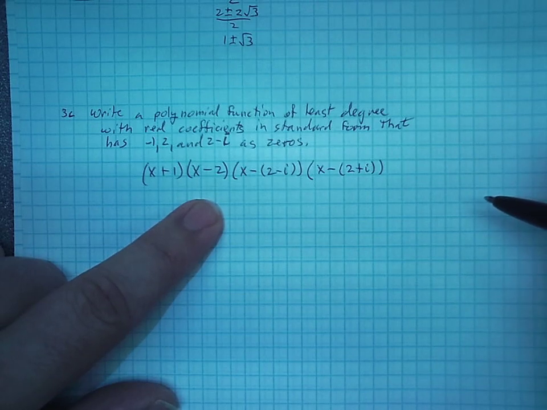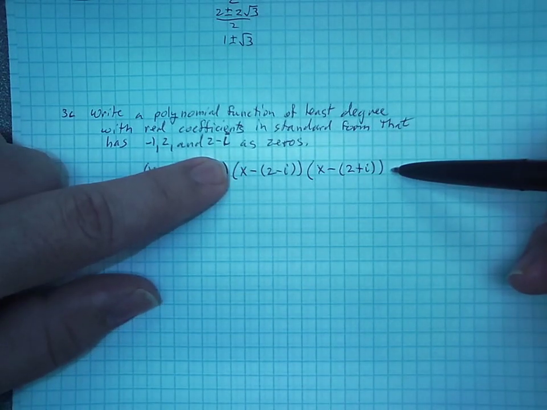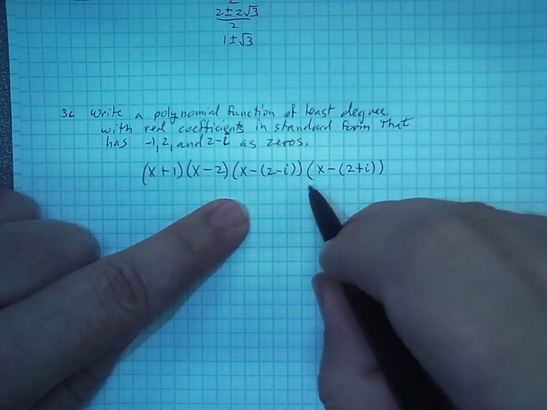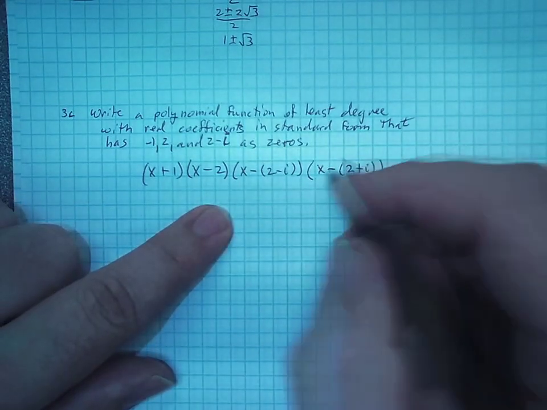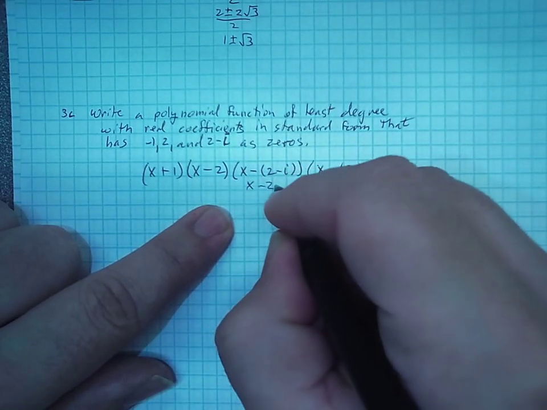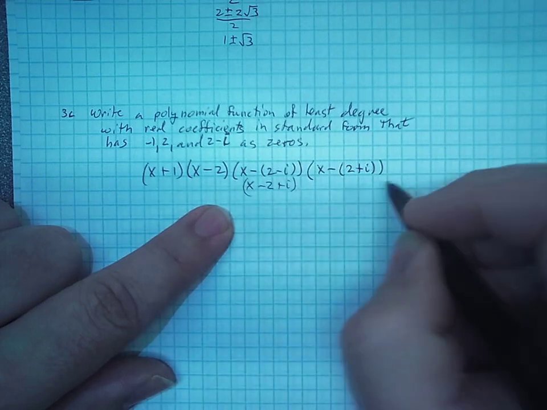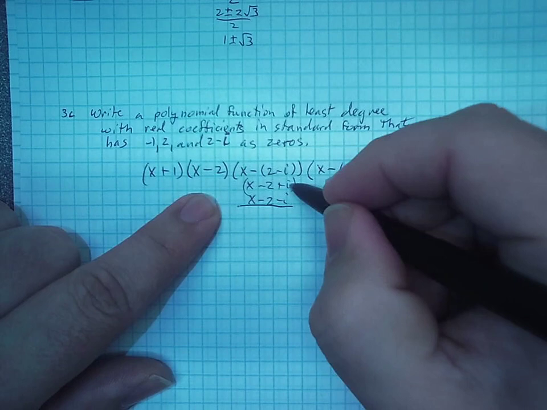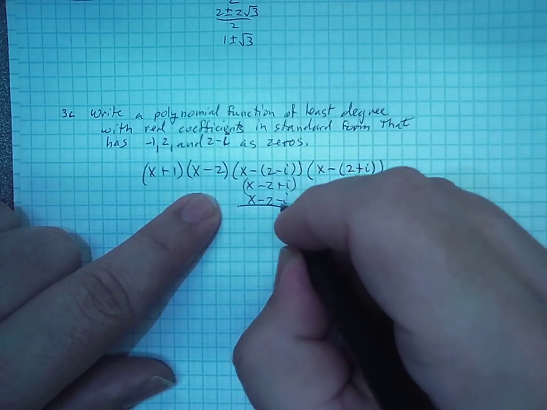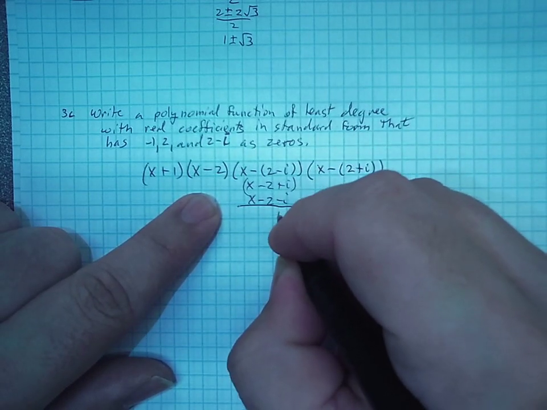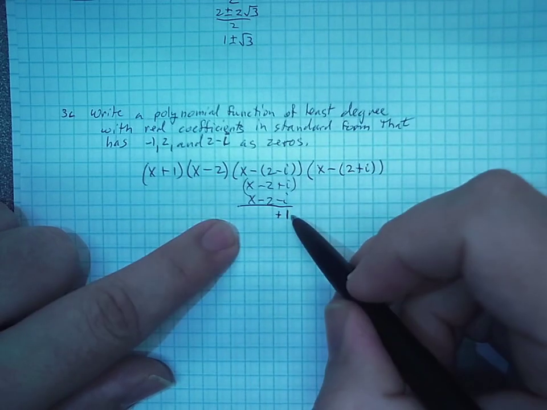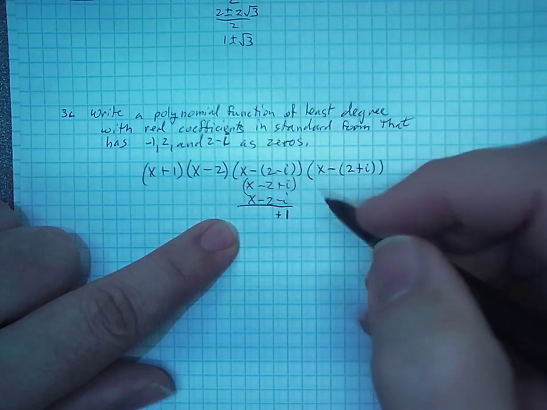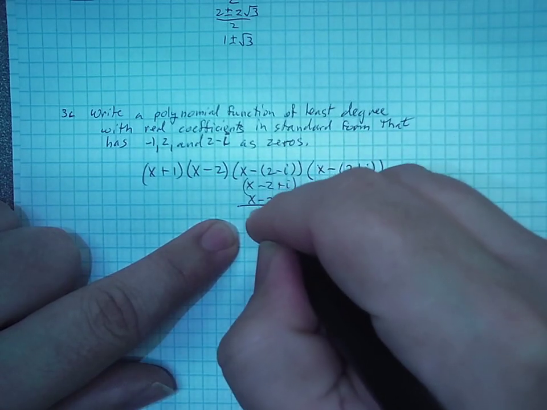At this point, I have to multiply all this together. I'm going to start with the conjugate pair, because when I multiply those together, what I get is going to be real, guaranteed every time. So this is x minus 2 plus i, and this is x minus 2 minus i. When I multiply negative i times positive i I get negative i squared, which is positive 1. Oh, which means I should put it over, well, it's fine. Negative i times negative 2 is positive 2i.